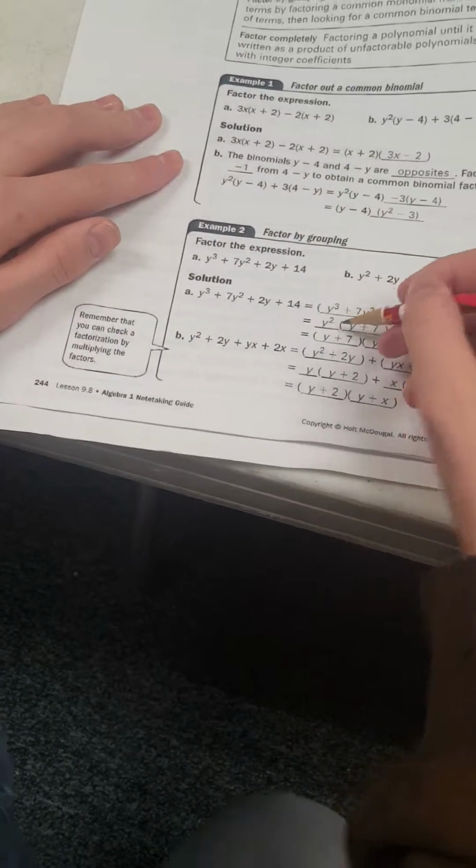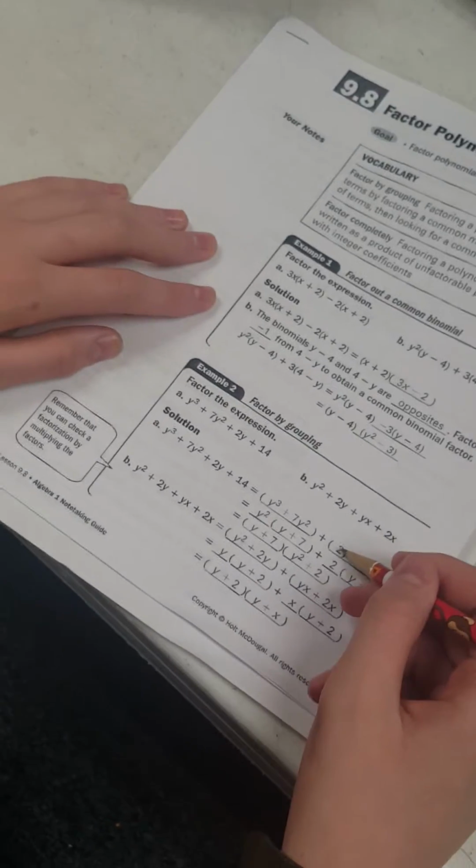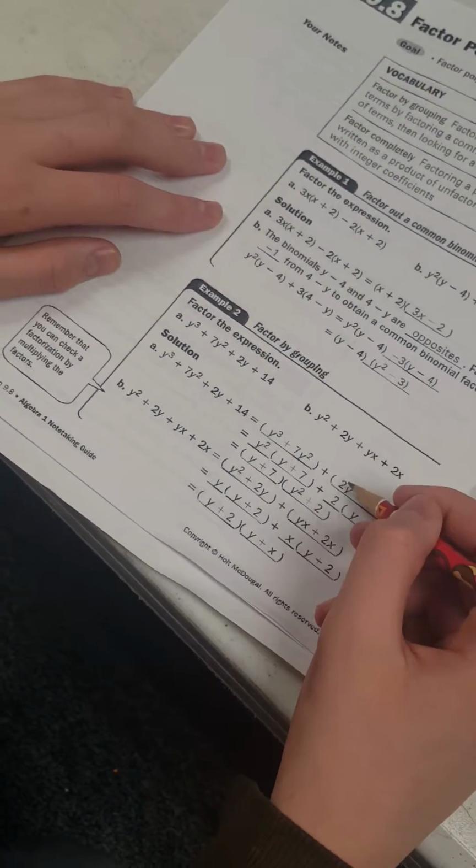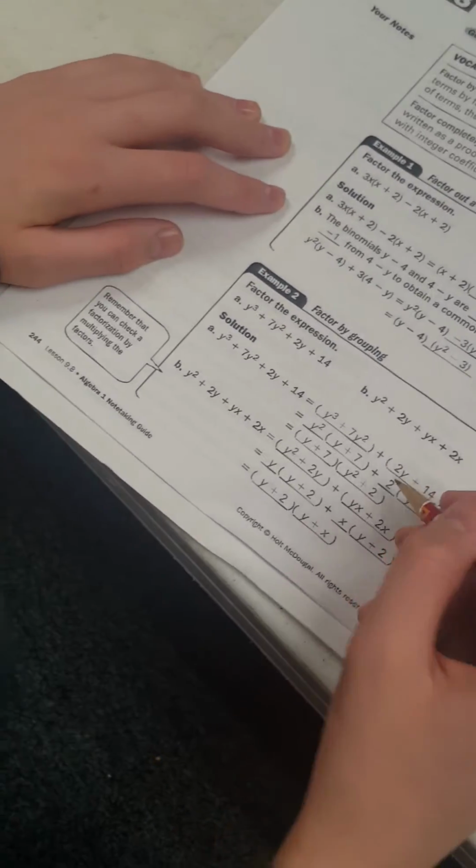You're taking y cubed plus 7y squared, and 2y plus 14.